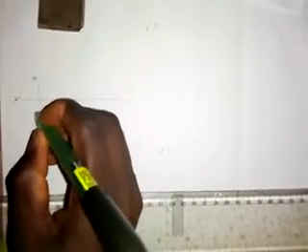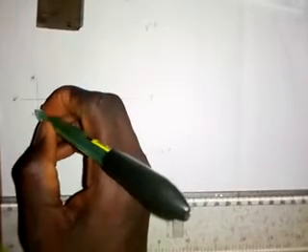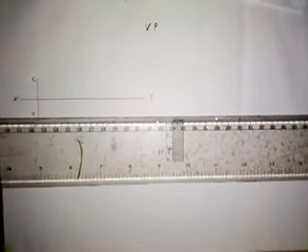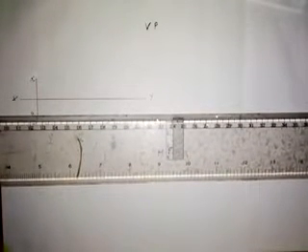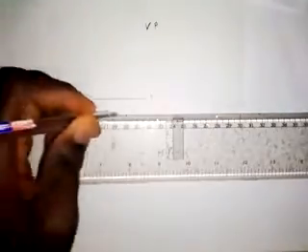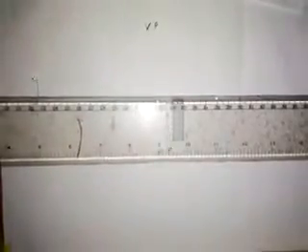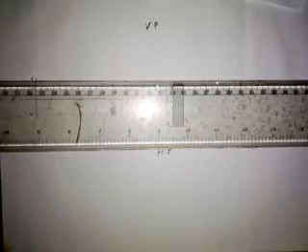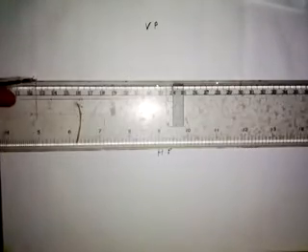So this point is A prime and this point is point A. So, sorry, this is point A, not A prime. From point A on the horizontal plane, draw a horizontal line like this. And from point A prime on the vertical plane, draw a horizontal line like this.